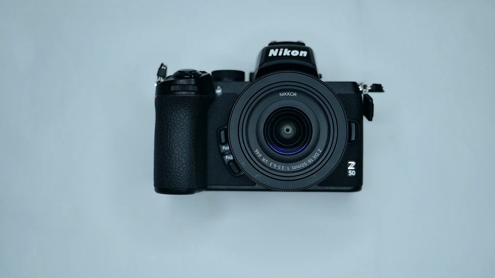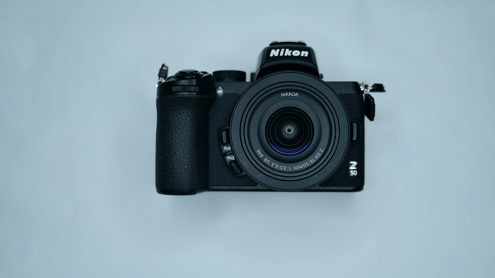Hey guys, today I'm going to show you what to do if your Nikon Z camera images lack definition. First, you need to make sure that the lens surfaces are clean. Use a blower to remove the dust and lint from the surface.